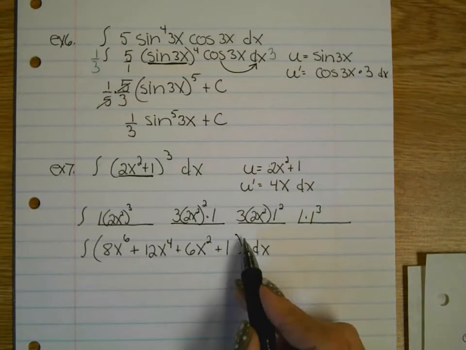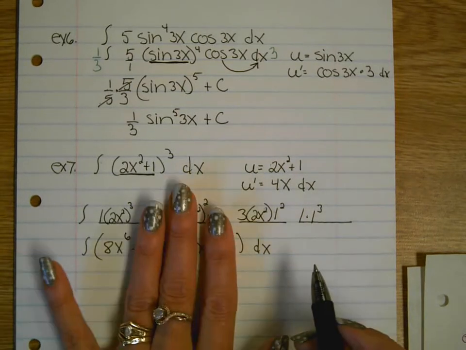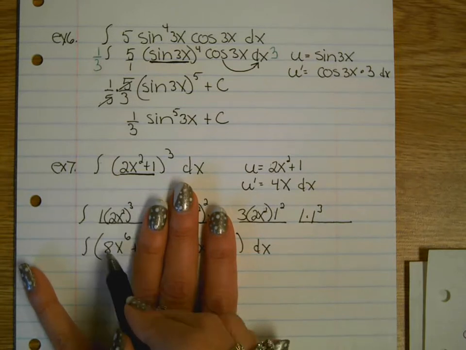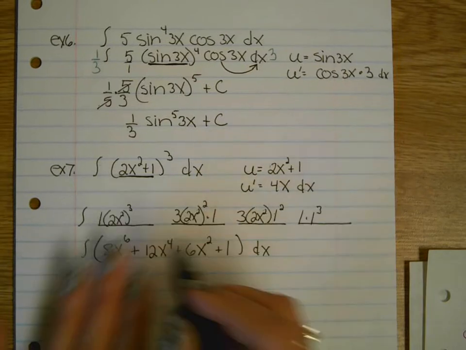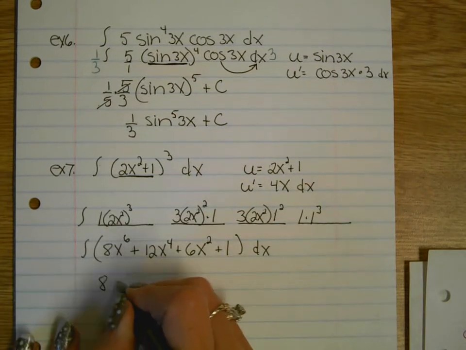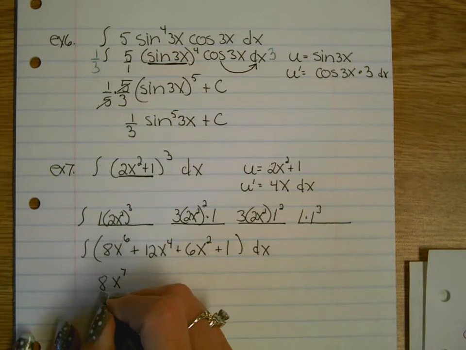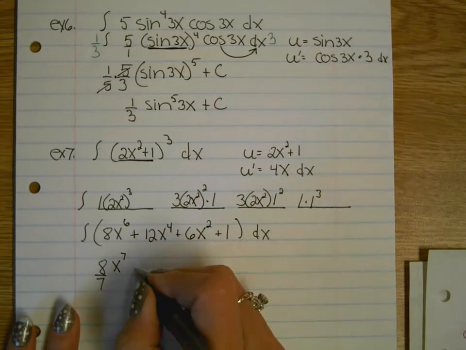So when it's to the 1st power out here, just like you had problems yesterday, it's each term separately. So if that's all I had was this term, I just do my power rule shortcut where I add 1 and times by reciprocal. So the integral of 8x to the 6th would be 8x to the 7th times 1/7. I put it over 7.